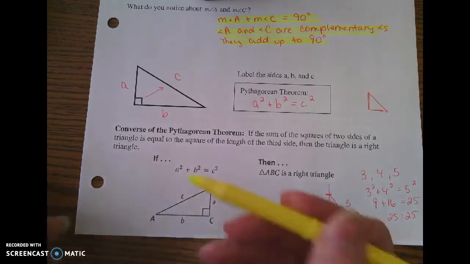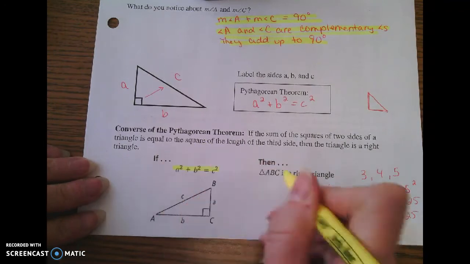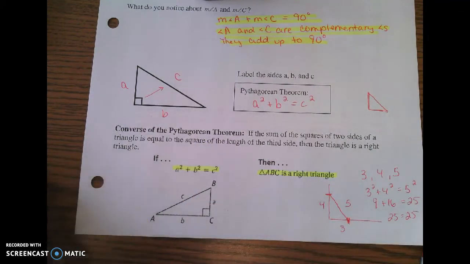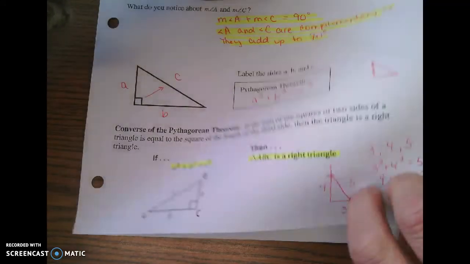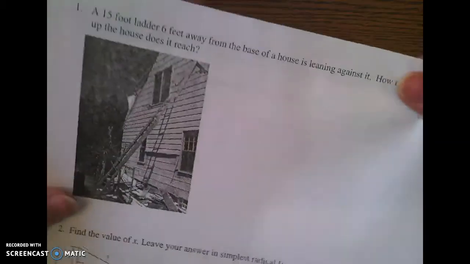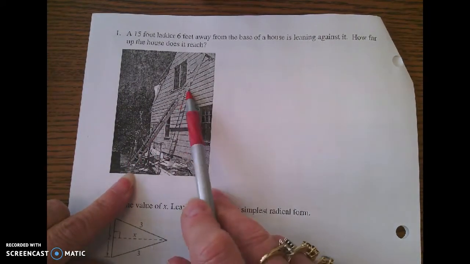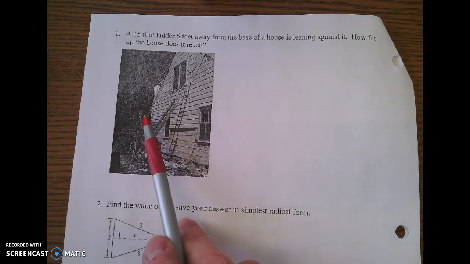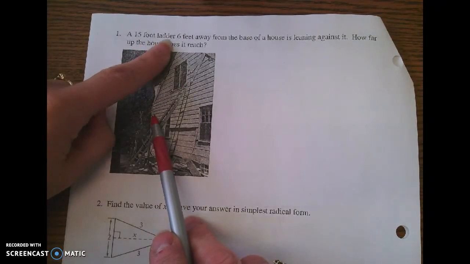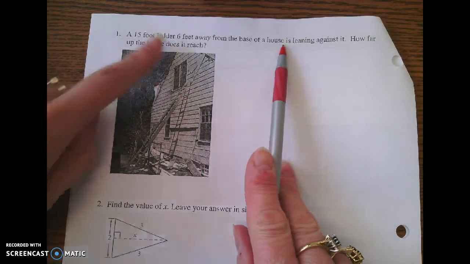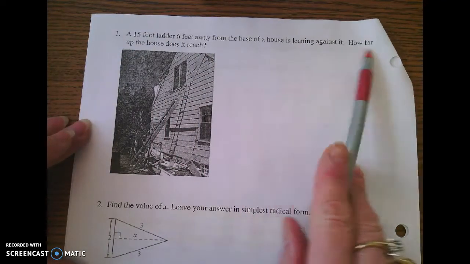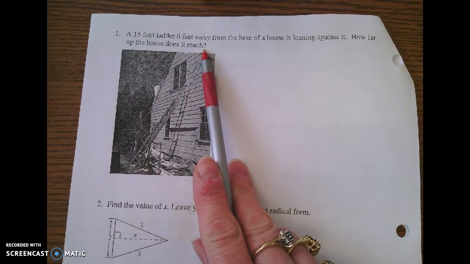So it's very famous. So this theorem goes both ways. All right, let's flip. Let's do some real life examples now. All right, so we have a picture of a house here. There's a whole bunch of junk on the ground here, and here's a ladder leaning up on the house. So it says a 15-foot ladder, 6 feet away from the base of the house, is leaning against it. How far up the house does it reach?